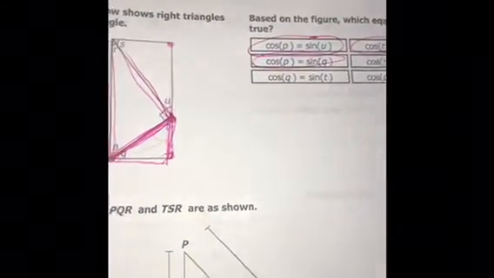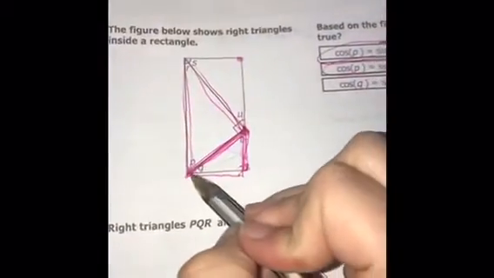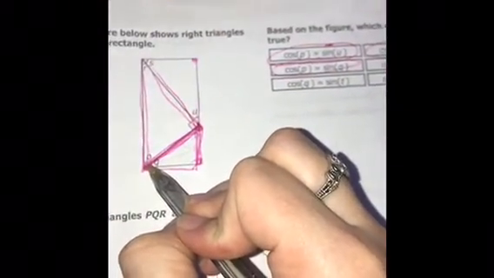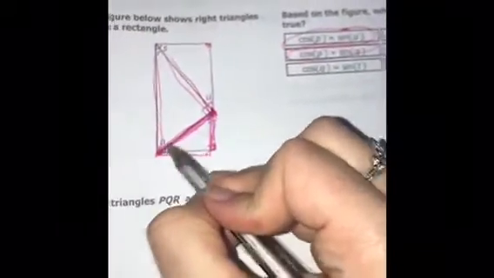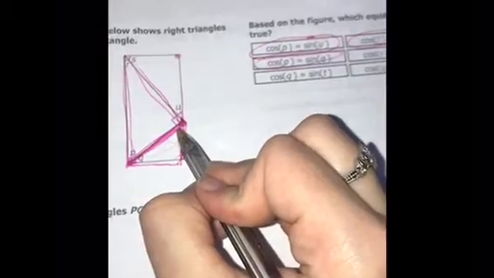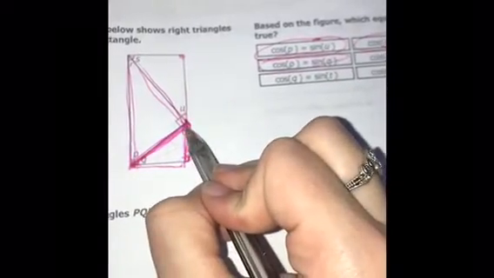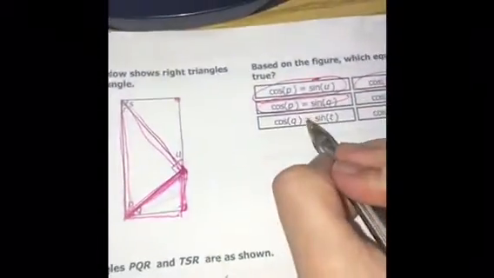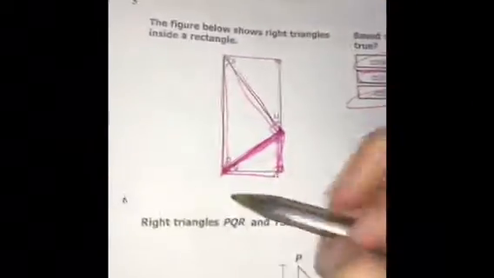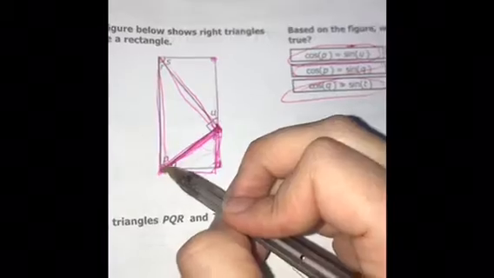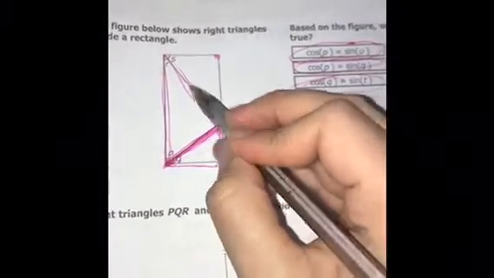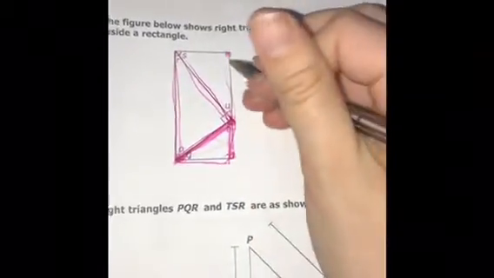And so for this one, it says cosine of Q, this, is equal to sine of T. T's right here. I crossed it out so much. This is equal to this. That is correct, since they are part of the same line. And then cosine of Q equals sine of U. So here's U, Q, and here's U. That one is not correct, so we won't mark that out.